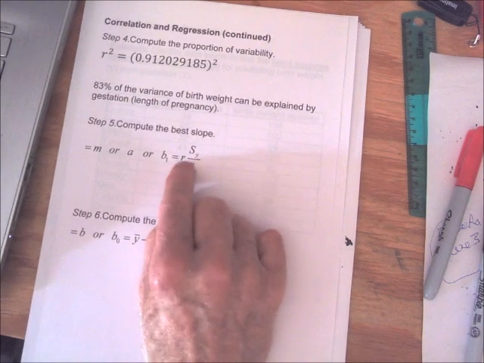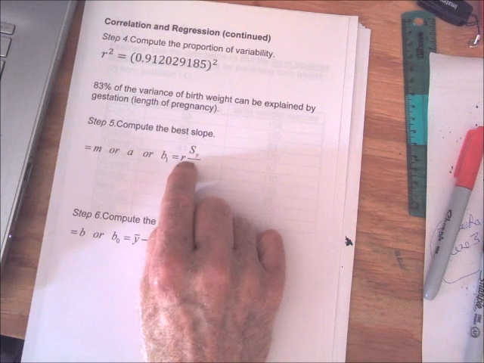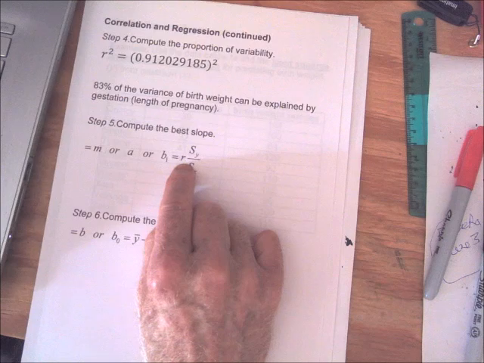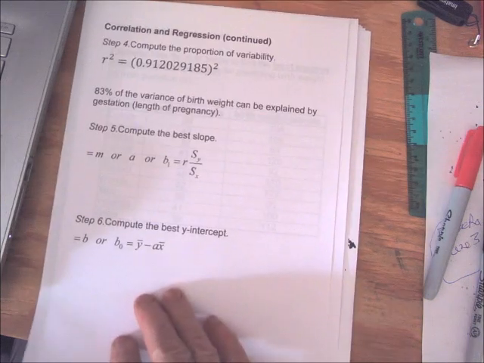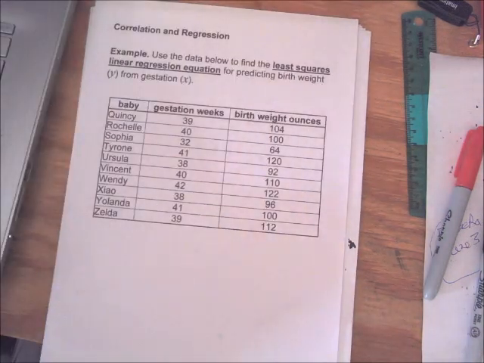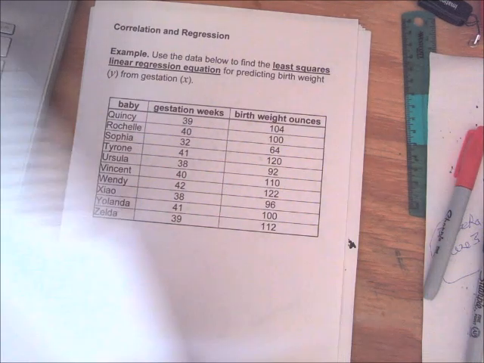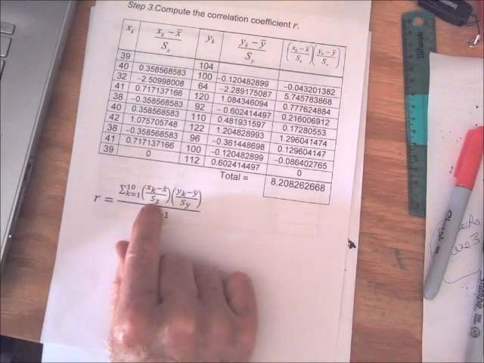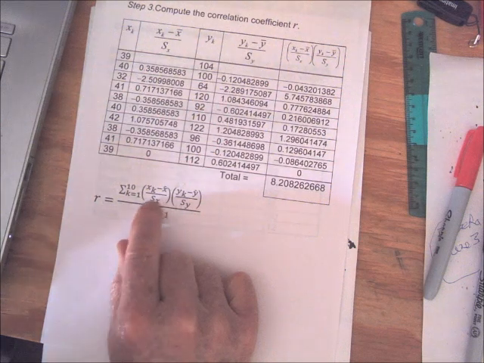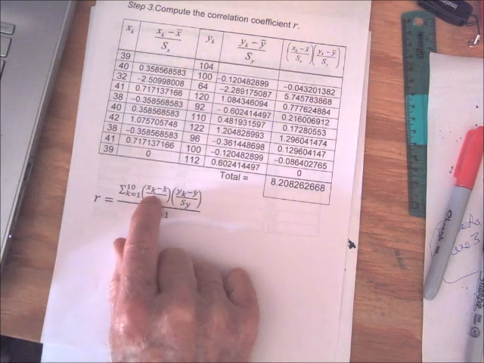So before we can use these formulas, we have to compute r, and the most time-consuming part of the process is going to be computing r. So now I'll show you the formula for r. The correlation coefficient r is this formula here. It looks kind of complicated, but let's try to break it down.